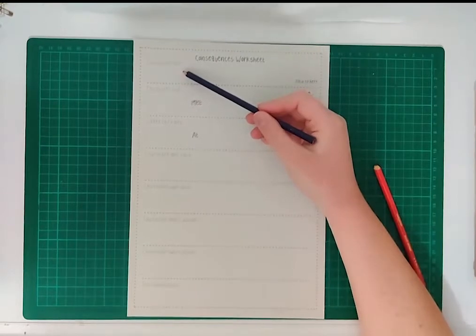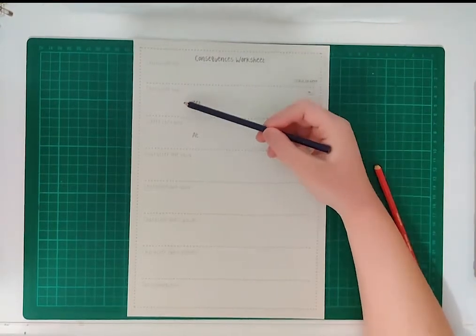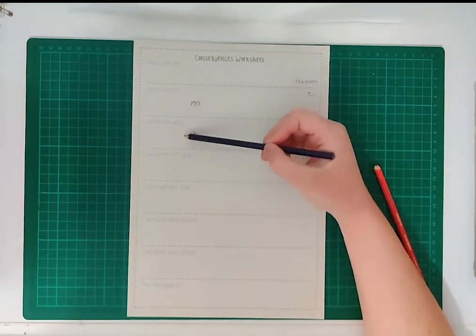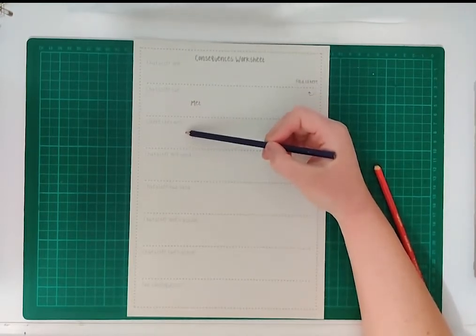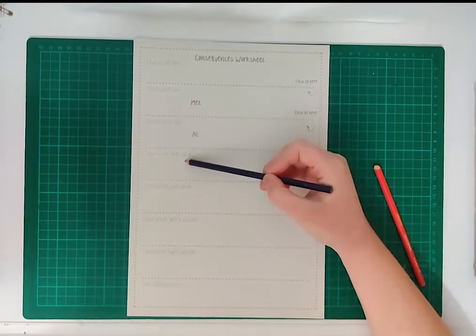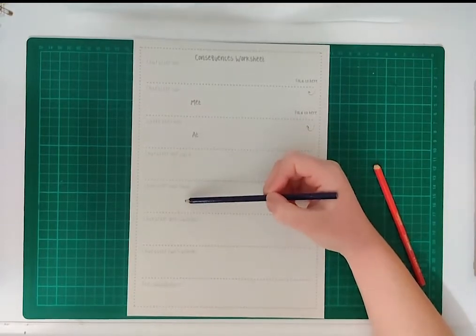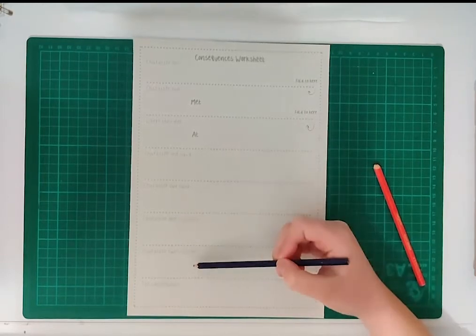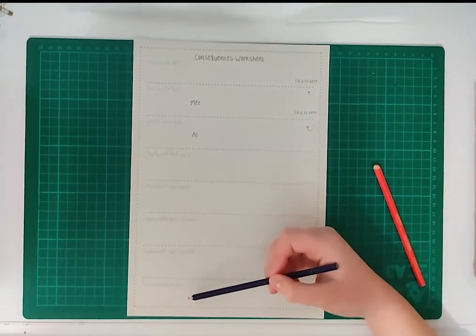First we write down character 1. Then we pass it to someone else who writes down character 2. You swap again and write where your characters met. Then what character 1 said, what character 2 said, what character 1 did, what character 2 did, and the consequence.